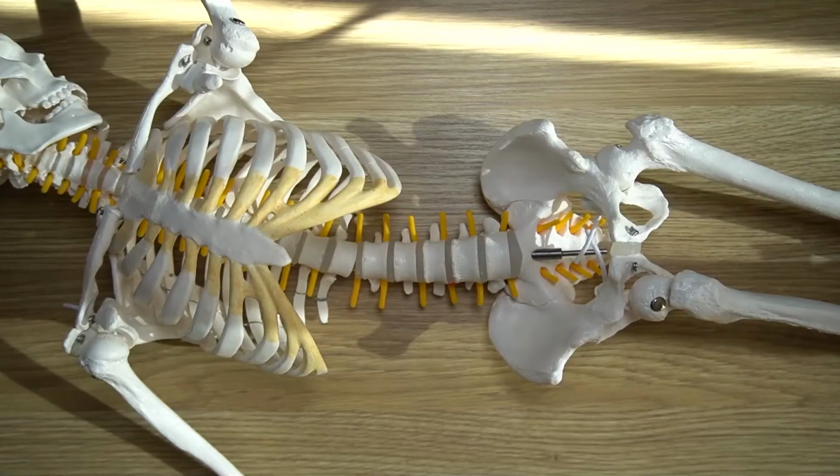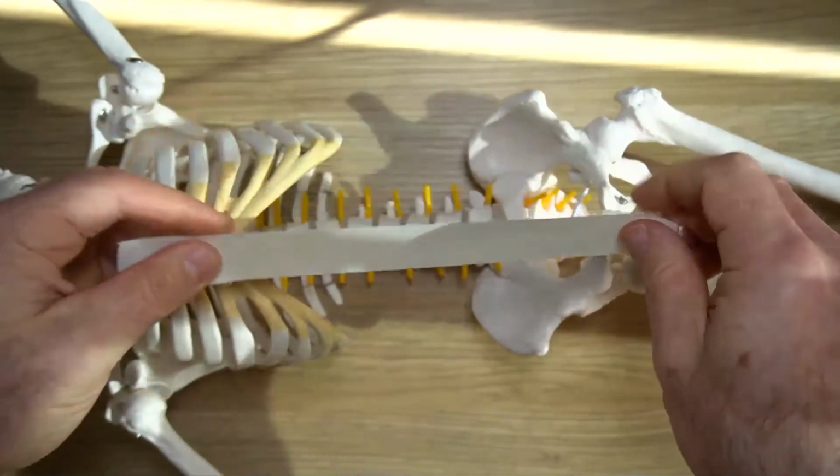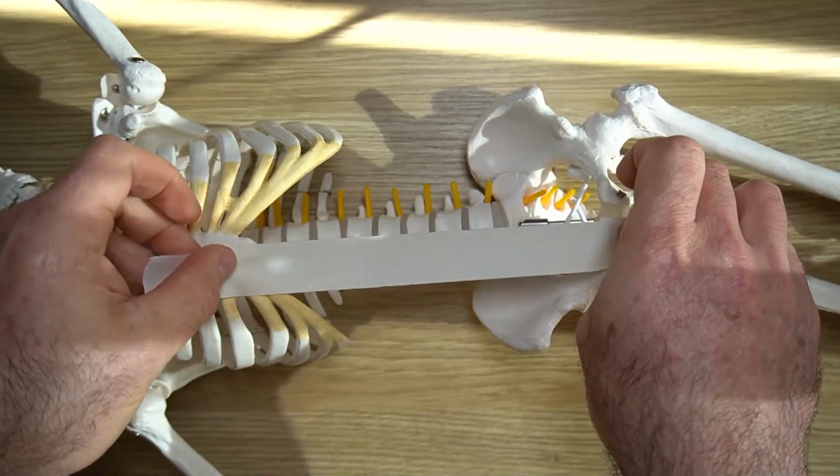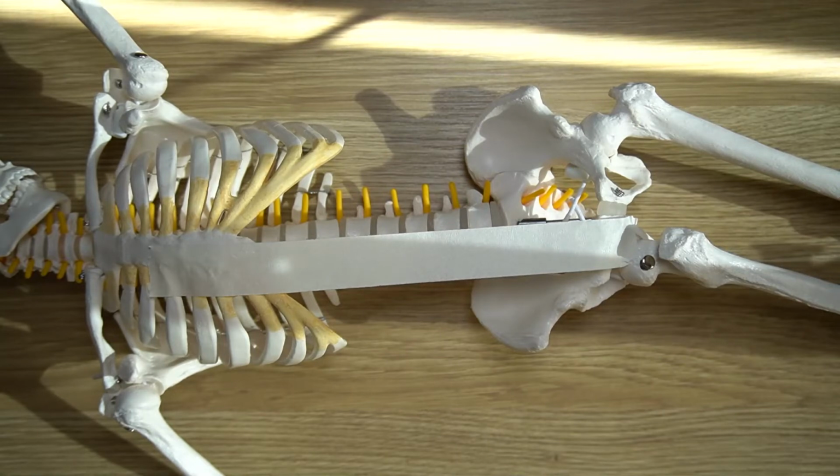So let's think about that on the model. All right, so if we have our, let's call that the right half of the Linea Alba. Can you picture it? Do you want me to put in a left half as well, or is that enough for your imagination? That one's okay? All right.